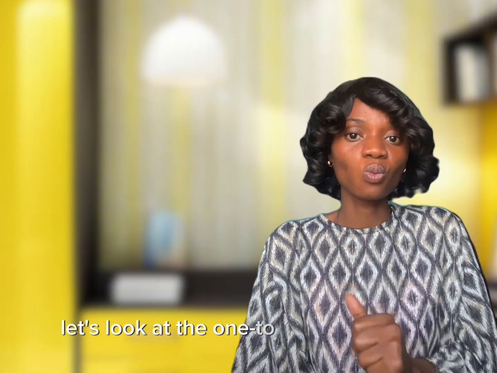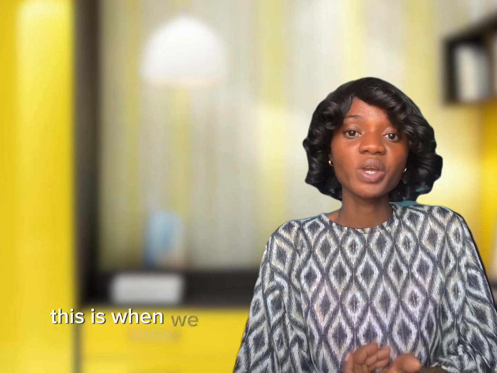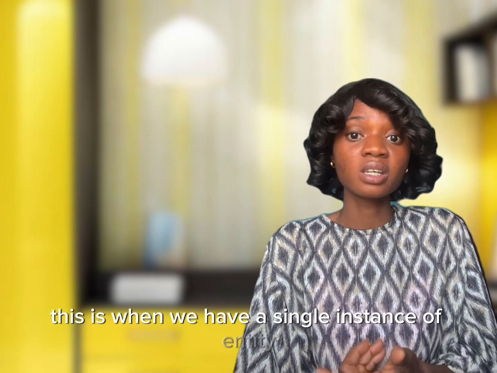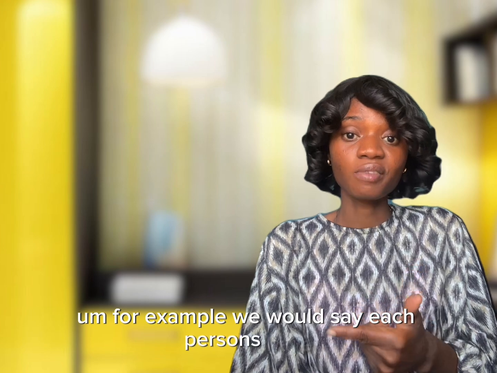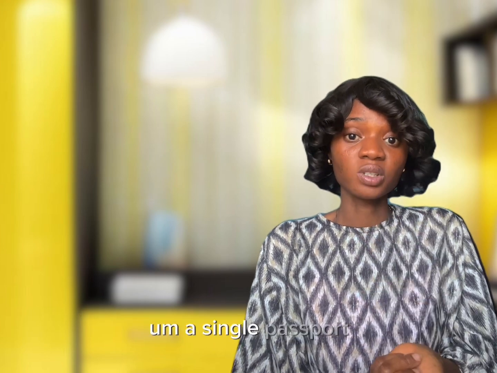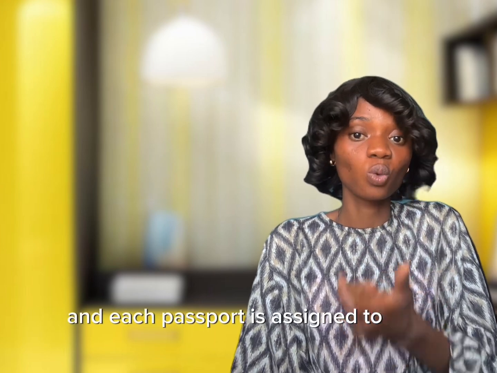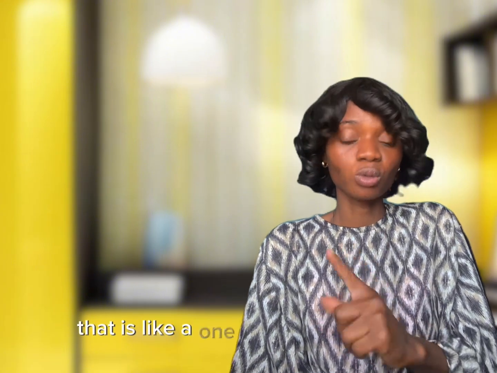Let's look at the one-to-one relationship. This is when we have a single instance of an entity relating to another single instance of another entity. For example, we would say each person has a single passport and each passport is assigned to one person. That is a one-to-one relationship.